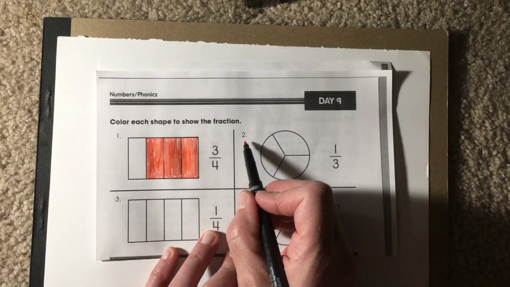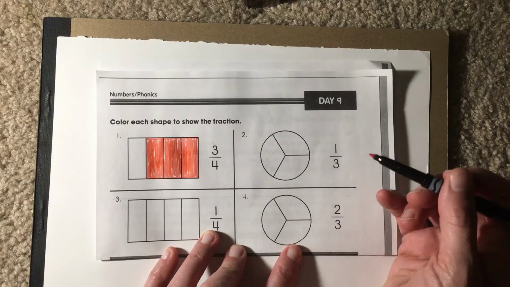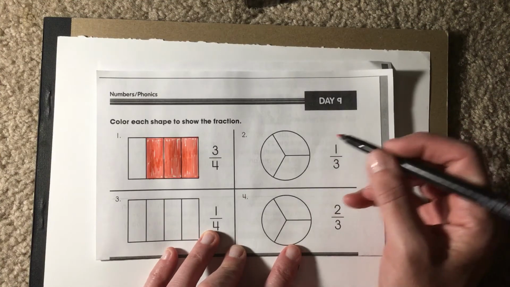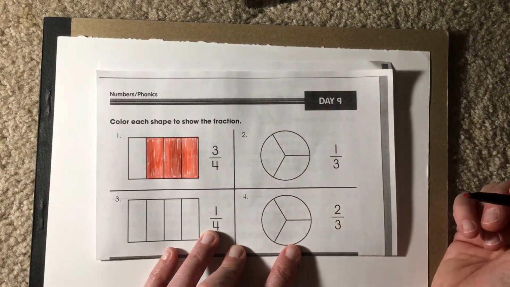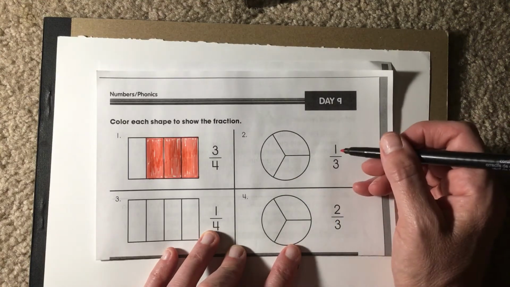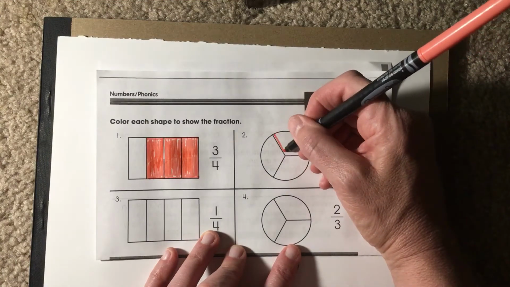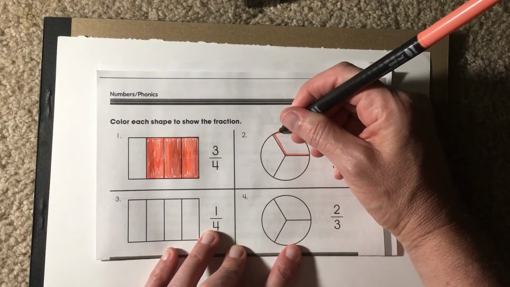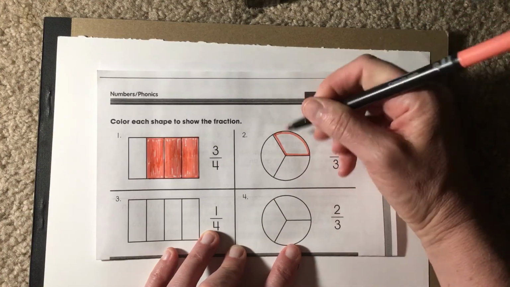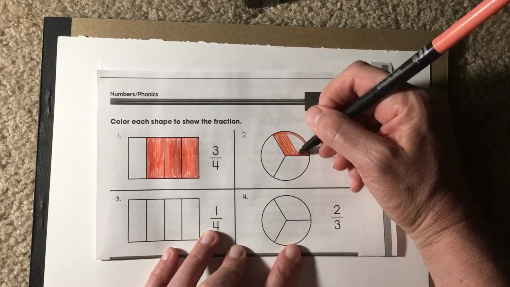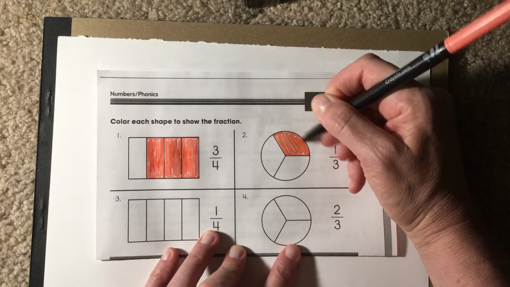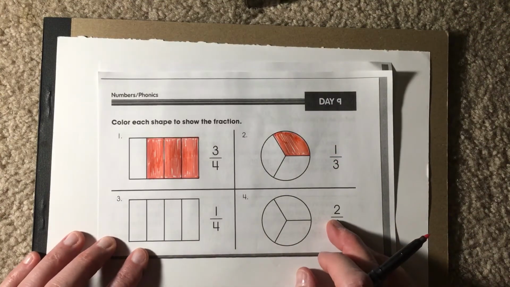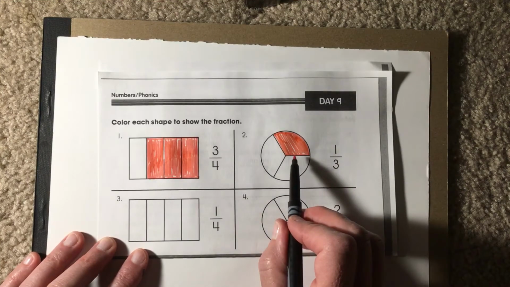Next one, number 2, I'm going to color 1/3 of the circle. The circle is divided into 3 parts, and I'm going to color 1 of them. It doesn't matter which one, I'm just choosing this one. And again, it doesn't have to be perfect, but I will try to make it neat. Here we go. And that is 1/3.